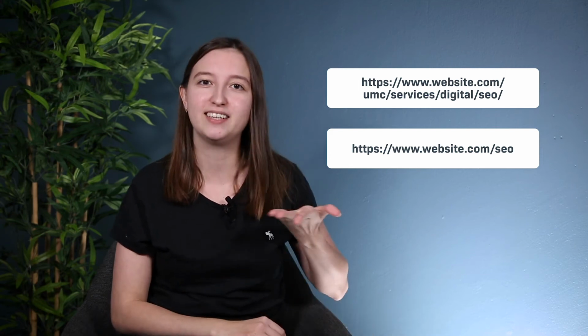Which of these two URLs would you pick in terms of being more SEO beneficial? And yes, you're right, the short one wins here. So a URL that is quite short, that has the relevant keyword, that does not have any extra subfolders, is more SEO friendly and is more favored by Google.